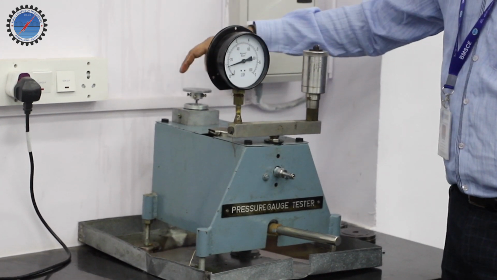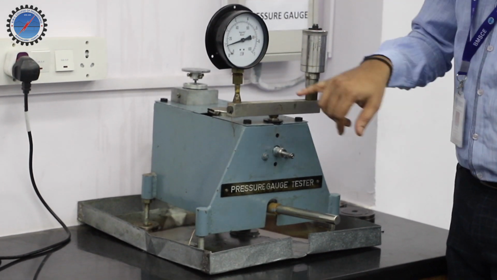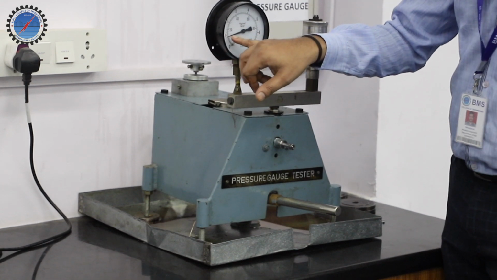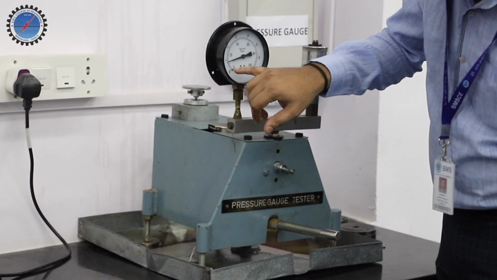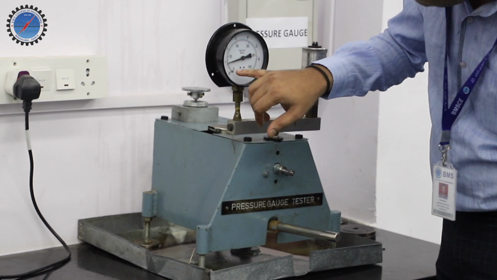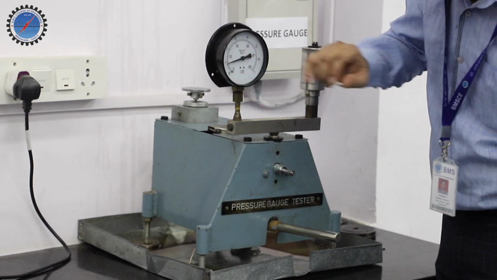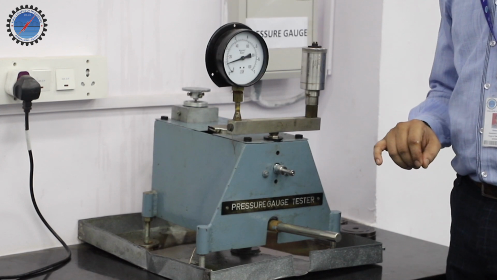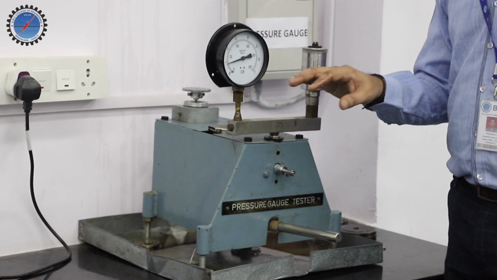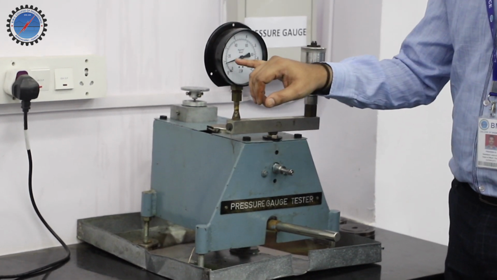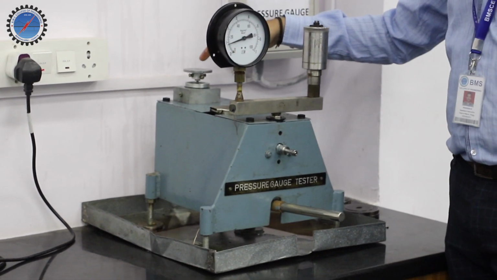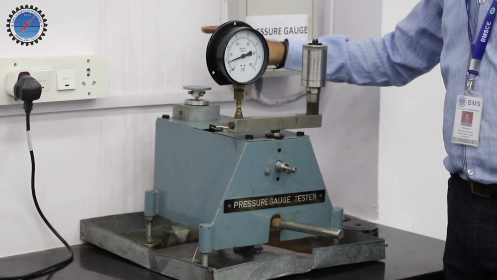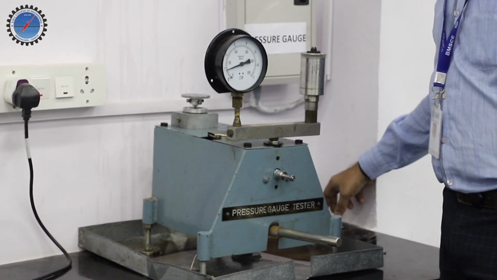So you can see here, it is going to lift it. It has given a reading on the Bourdon tube pressure gauge. You can see what the least count of the system is. 1 kg per centimeter square is divided into 5 divisions, which means each division is 0.2 kg per centimeter square. It is giving 0.8 kg per centimeter square, but actually in the system it has been built at 1 kg per centimeter square.